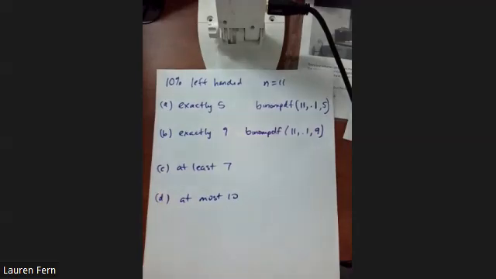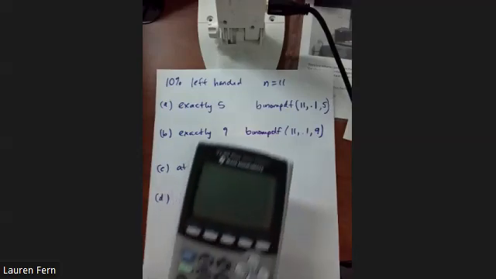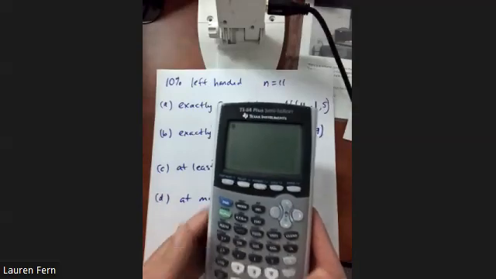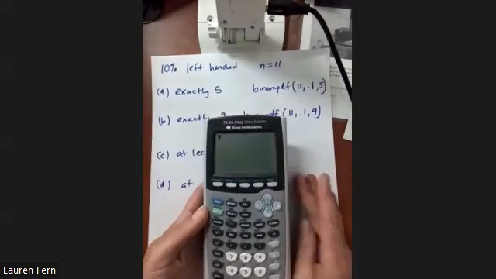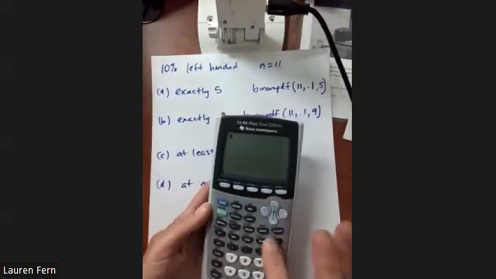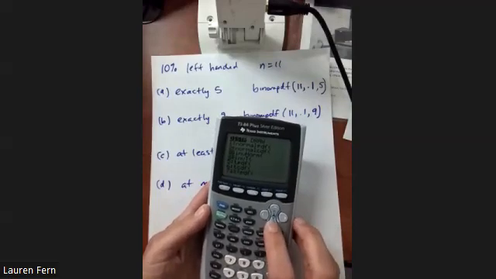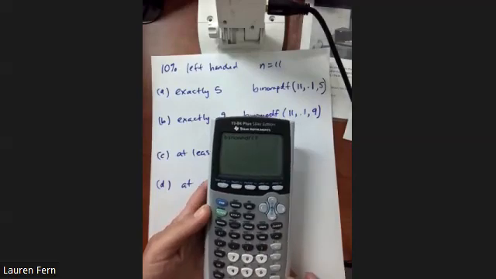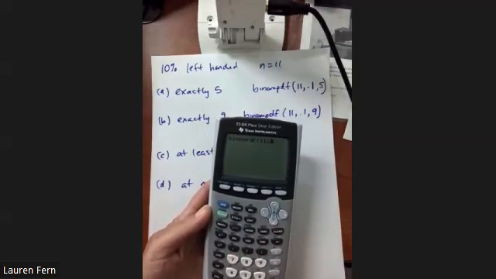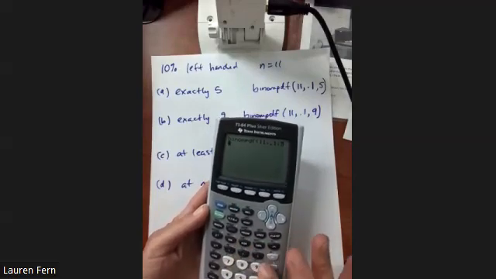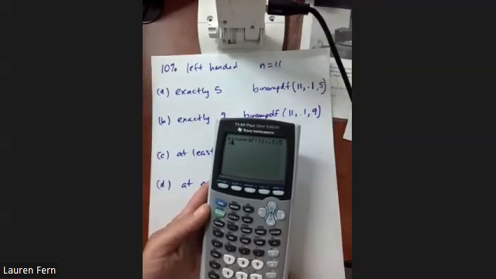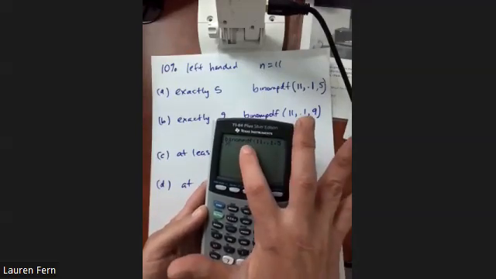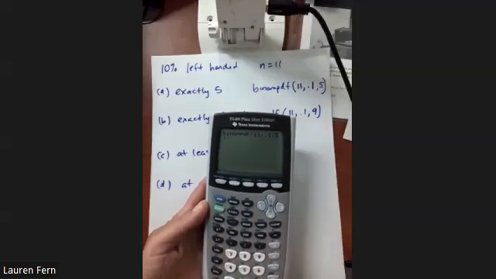If I'm going to plug it into a calculator, I just grabbed the first calculator I saw in my office, which was this one. You're going to go to the binomial PDF and enter each of those values. For this one with exactly 5, again, it's binomial PDF.